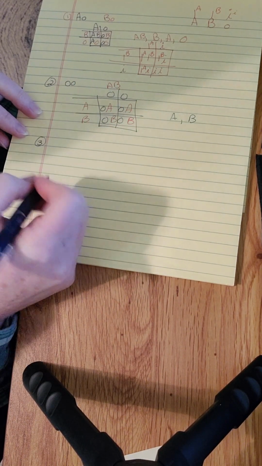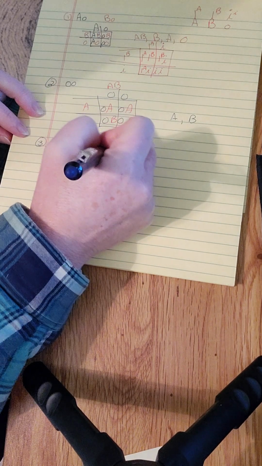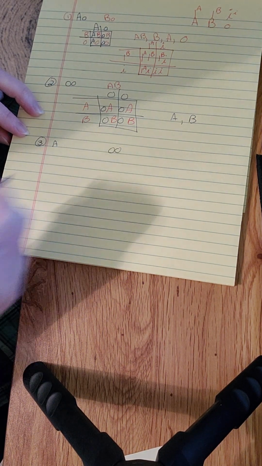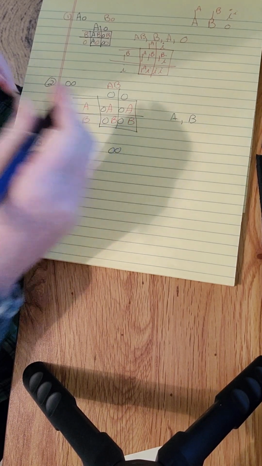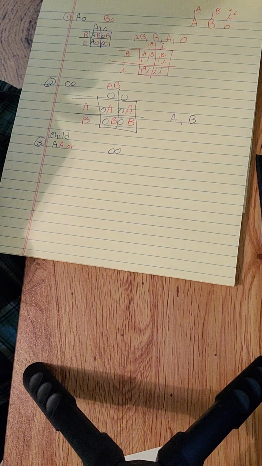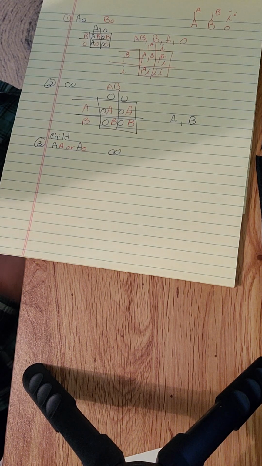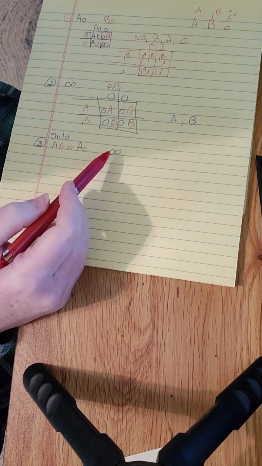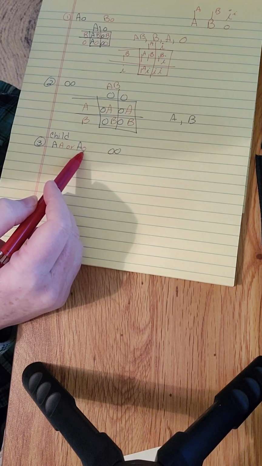Okay, problem number 3. A child's phenotype is blood type A. Mother's phenotype is blood type O. Determine the potential genotype for the child. Okay, so this child could be A or AO. We don't know his second letter, except we kind of do because his mom is O. That means his mom can only give an O to the child, and so we know his second letter has to be an O.